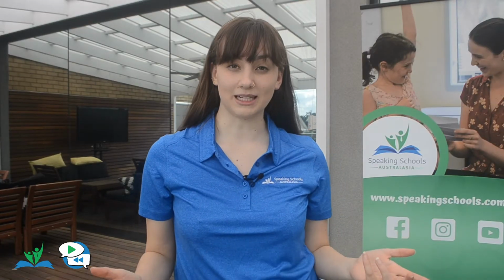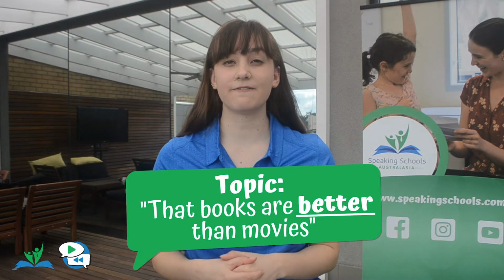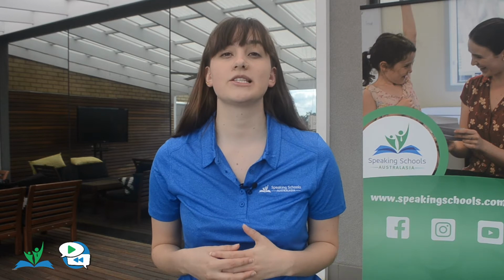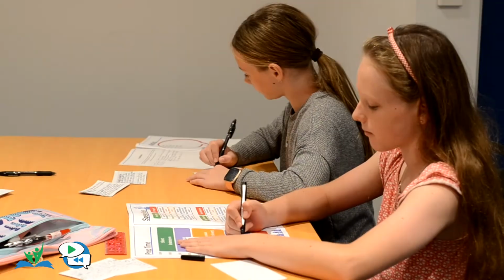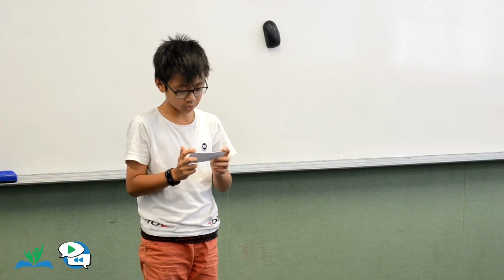To understand this better, let's use the example that books are better than movies. Here, the fuzzy word is better. The word better has no clear meaning, so there's lots of things that could make books better than movies. This is where we need to put our thinking caps on and think about what things do make books better than movies, and this becomes our criteria. For example, books might be more educational, or they might have more detail, or they might just be more entertaining.